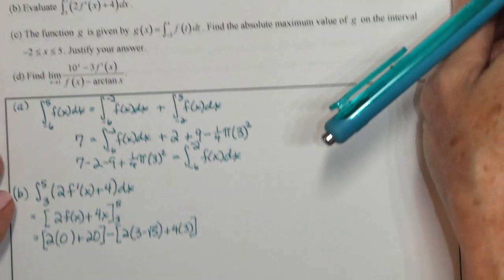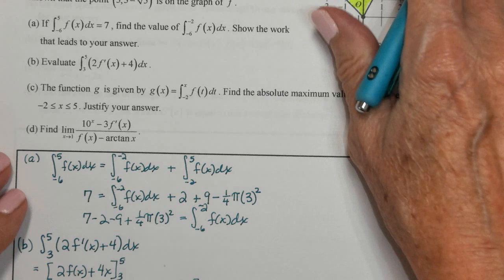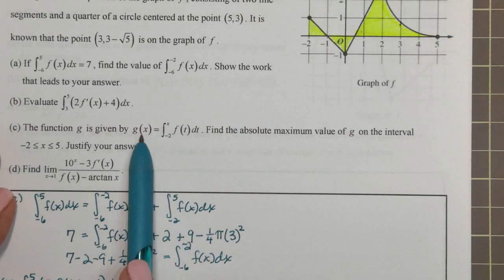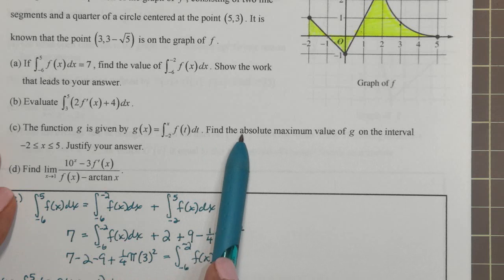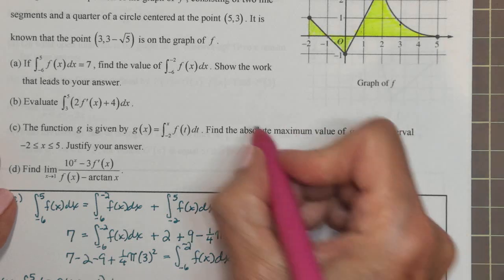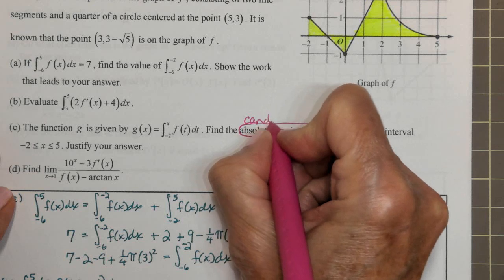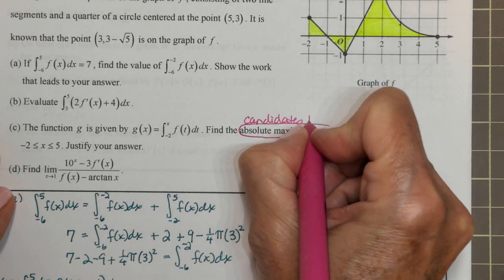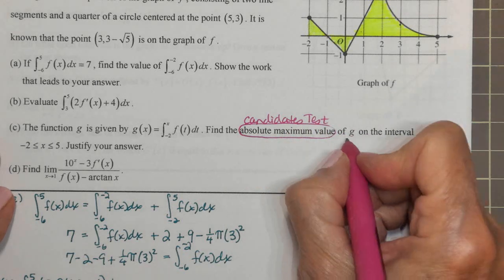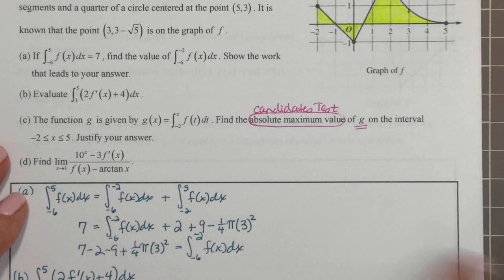Okay, part C. The function g is given by, g is this integral. Find the absolute maximum value of g on the interval. Well, absolute maximum value, so I know I'm using the candidates test on g. So I'm going to set up the candidates test on g. And they tell me it's from -2 to 5.